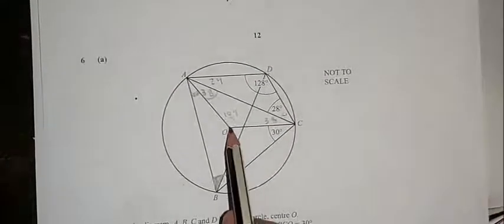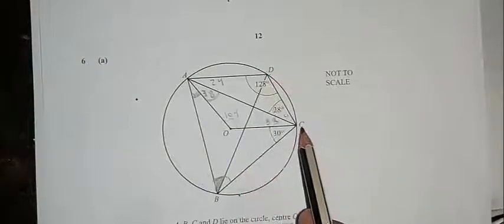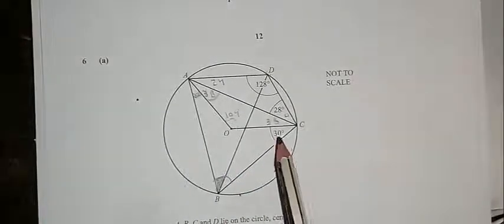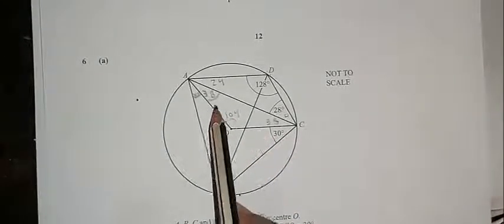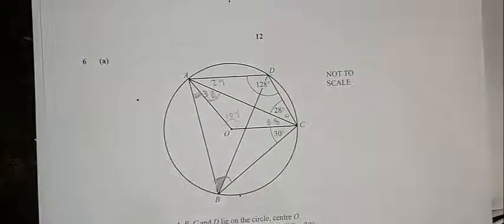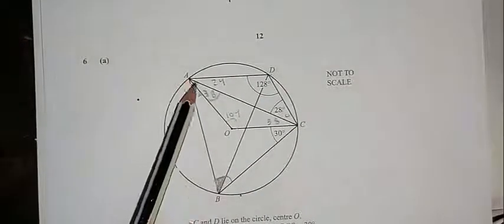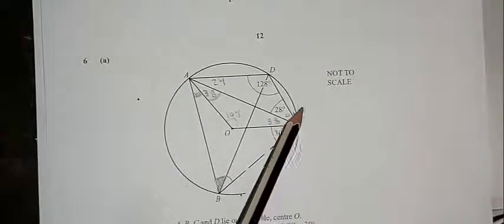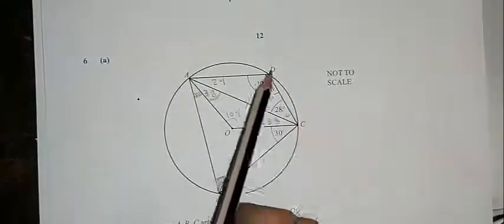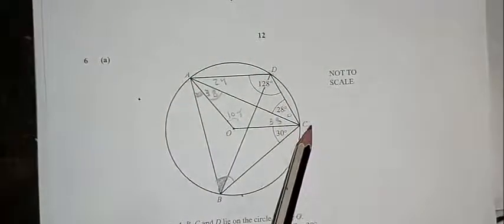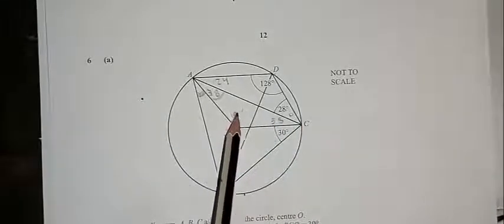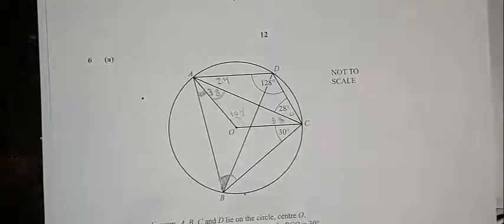Okay, OADC, this sector here. The sector is subtended between a radius and an arc. We already know the radius is 9.6 and another radius 9.6. So we need to know the length of this arc ADC. This arc ADC is the opposite arc of the angle at the center, which is 104, so it's easy to find the length of this arc.